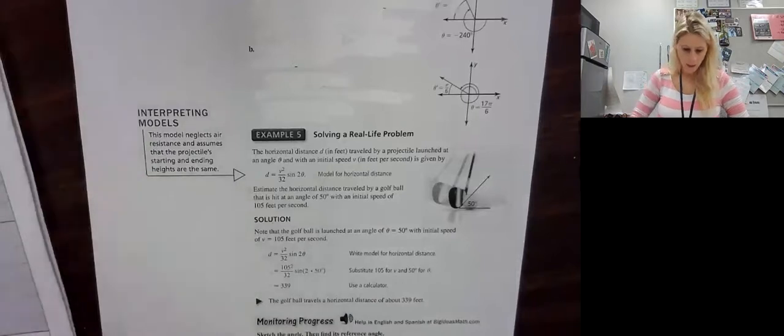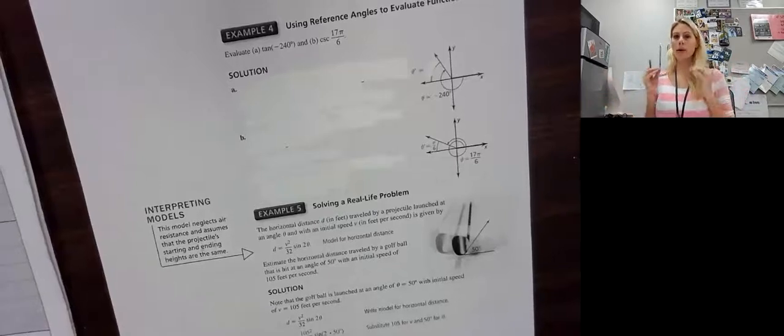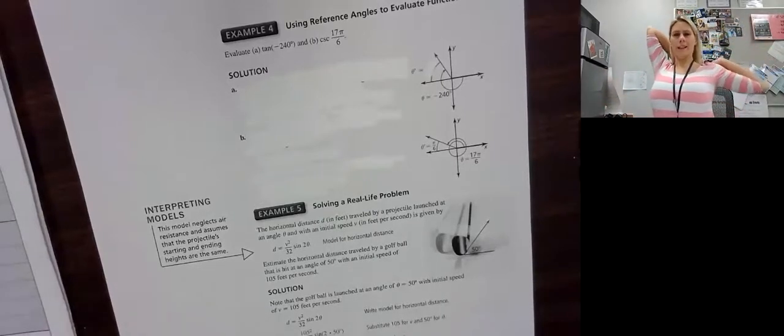All right, next. We're going to use our reference angles to help us actually evaluate this without a calculator.